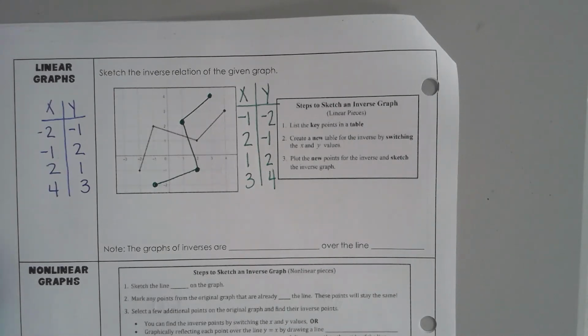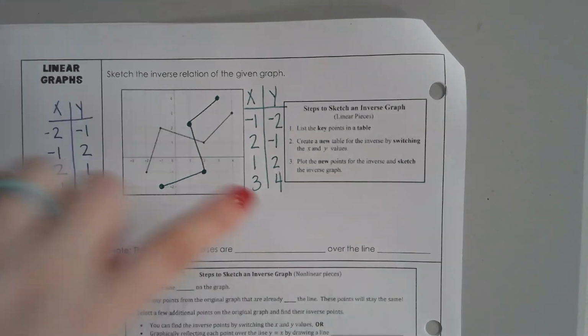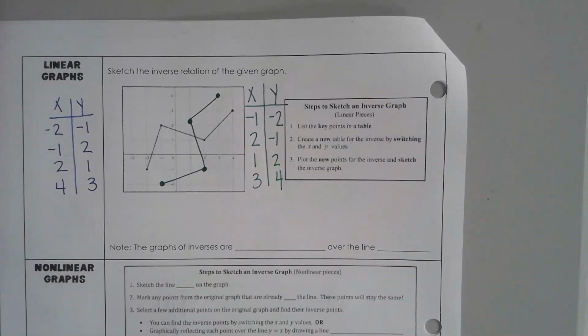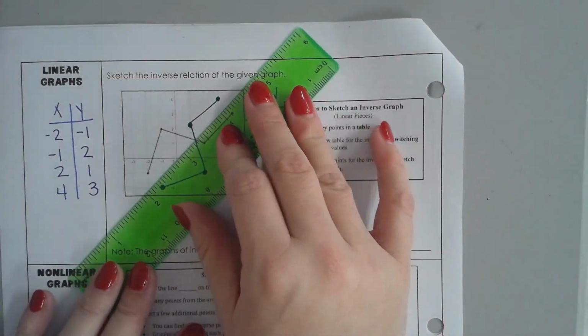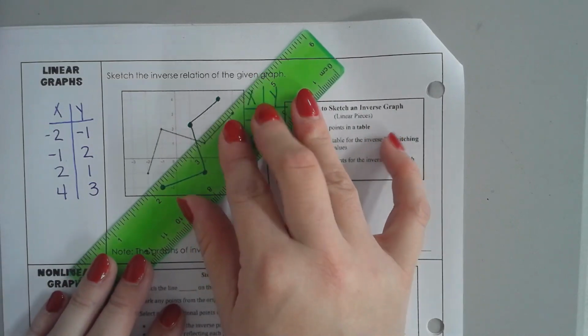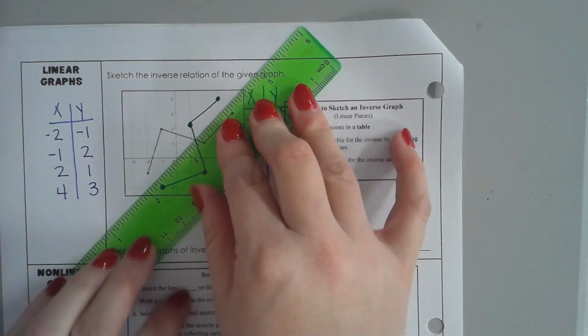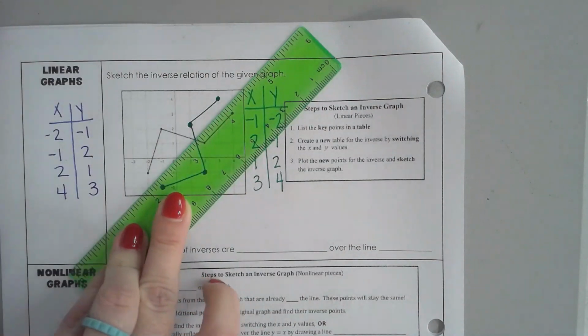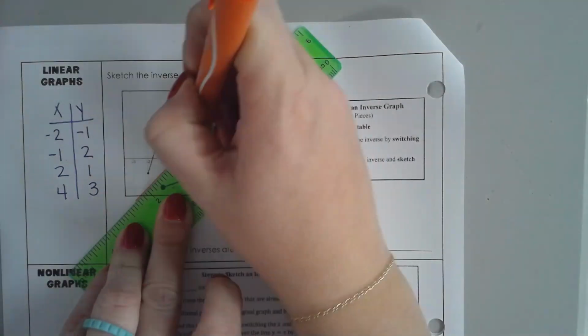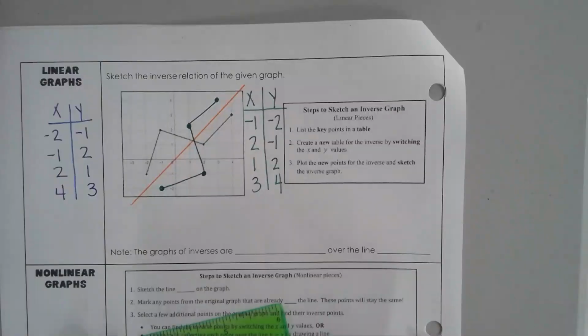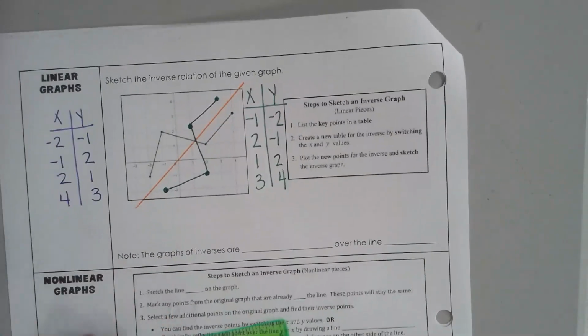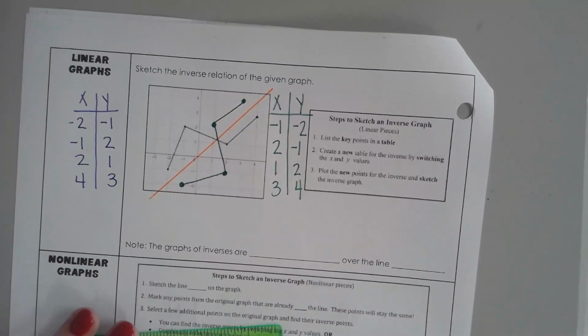So if you have a graph, that's the process I would take to find the inverse: write out your tables. Now this isn't really that obvious, honestly, but inverses are actually reflected across the line y equals x.